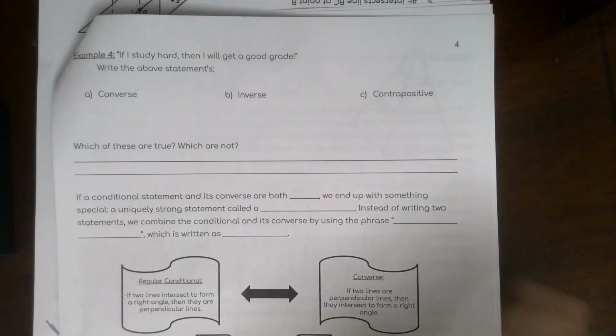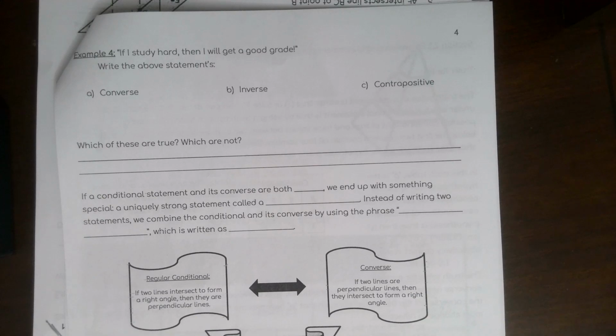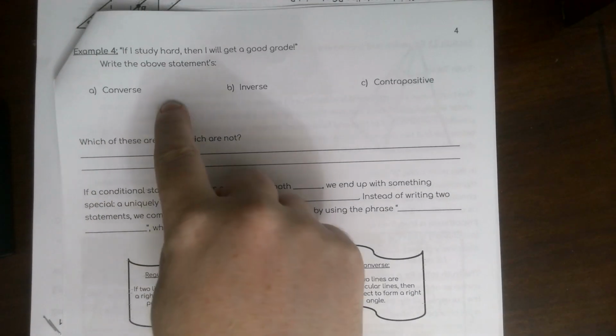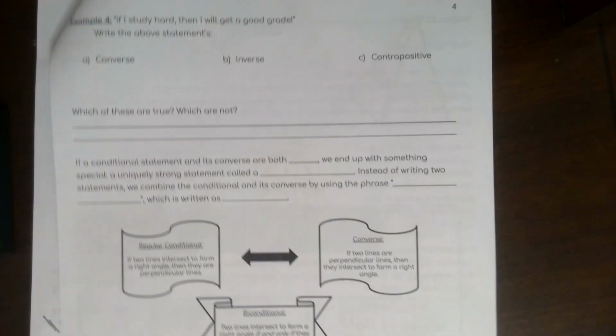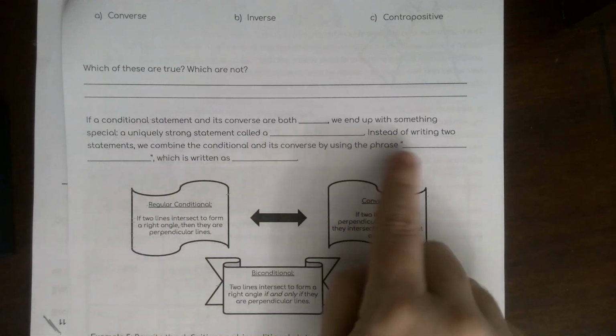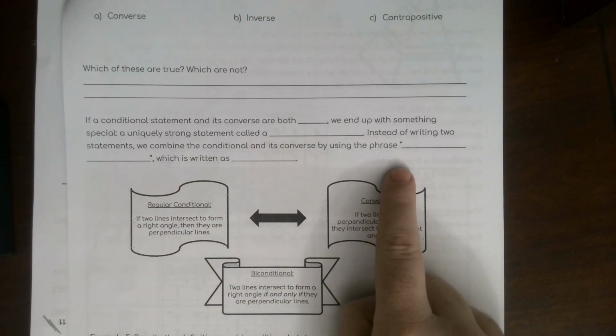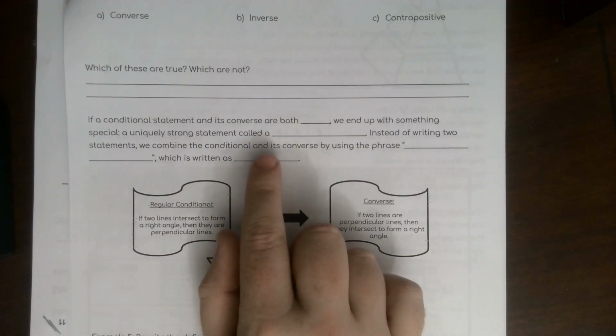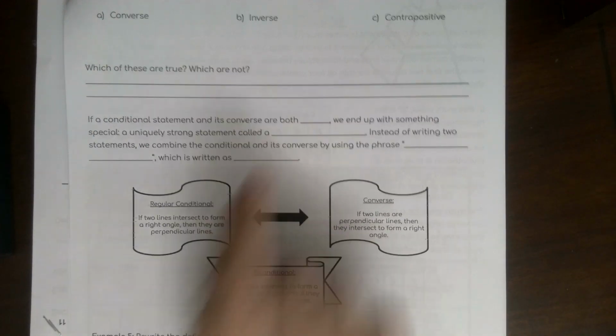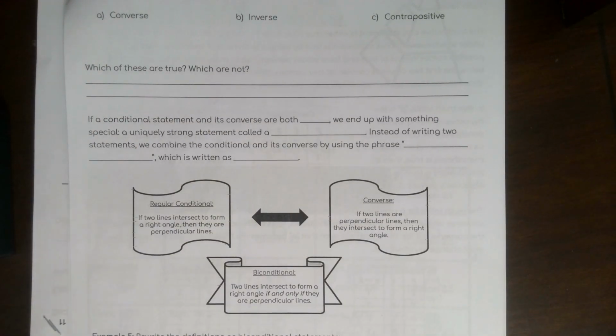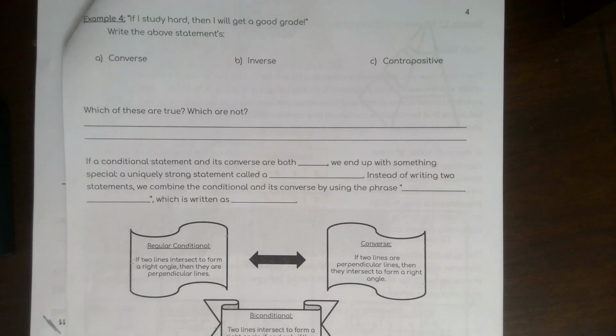Let's flip over to the next page of our notes where we see the following. Example 4. I want you to try example 4. Then I want you to see if you can fill in the blanks for this. You will probably not be able to fill in this last blank, but we will talk about it in just a moment. Pause the video and try out example 4 and fill in as many blanks as you can.